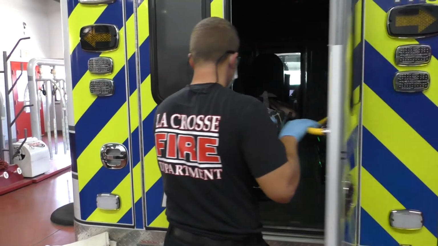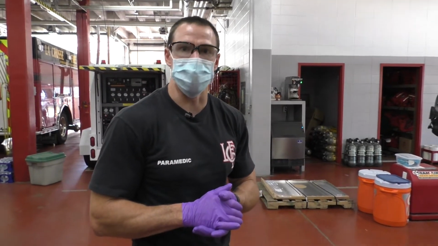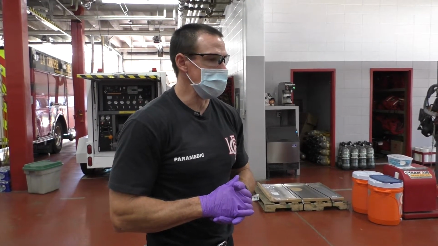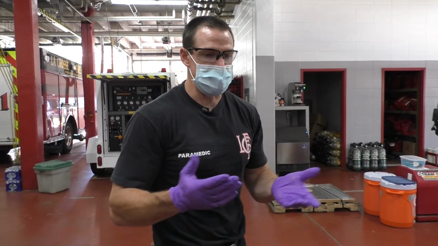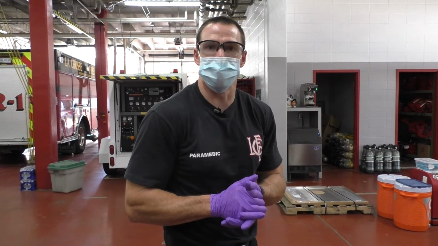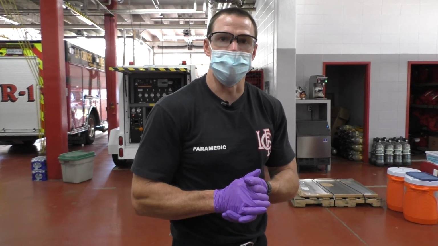More than likely, this patient will end up getting an x-ray of their hip to determine whether there's a fracture or dislocation, and the patient will move through the chain of hospital care from there. That's been the La Crosse Fire Department's demonstration of pre-hospital assessment and care of the fall victim. We hope that was informational. Thank you.